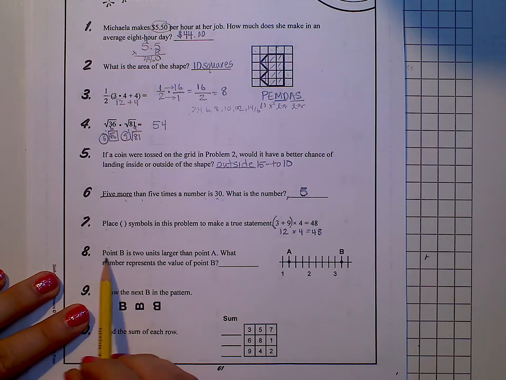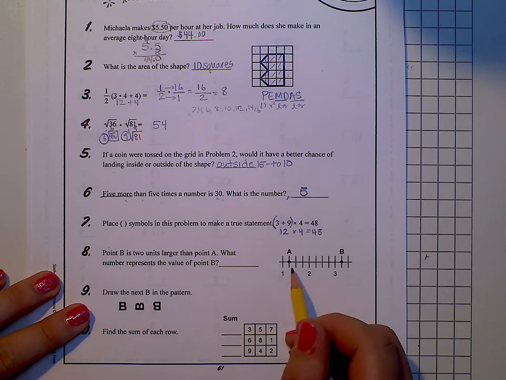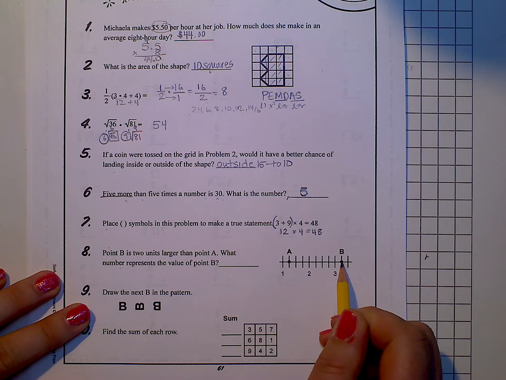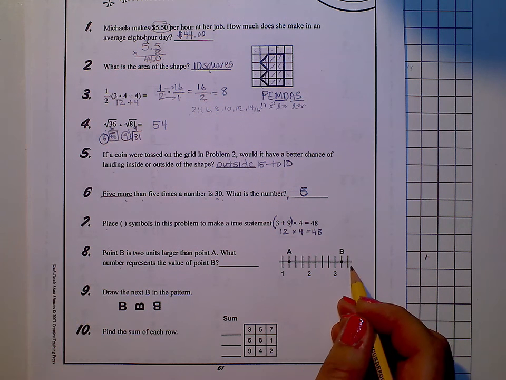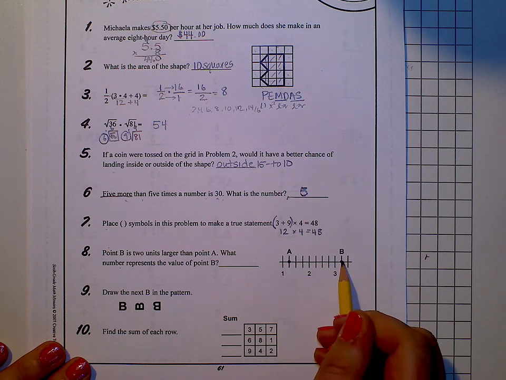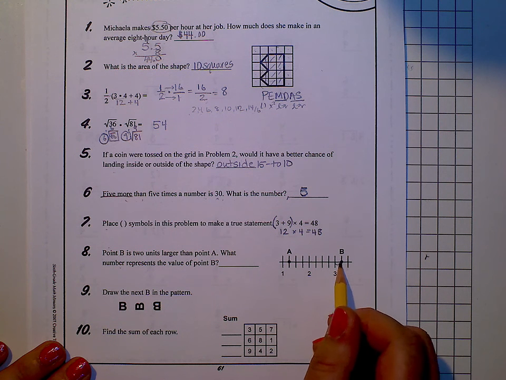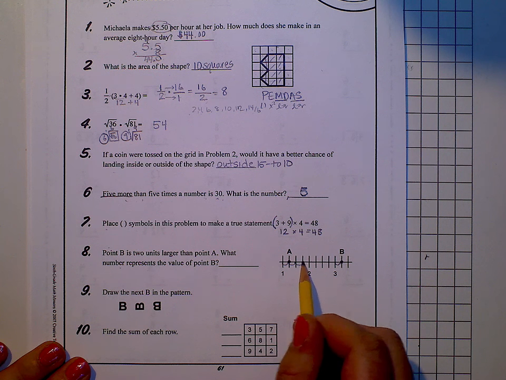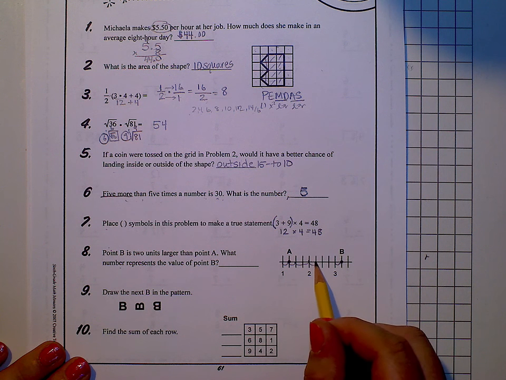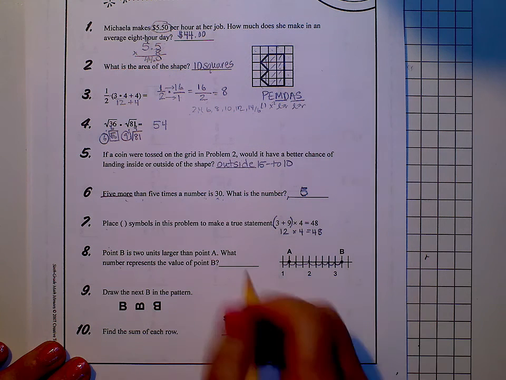Next. Point B is 2 units larger than point A. What number represents the value of point B? So they just want to know, where is this at? So here's 2 and 3, and everything's going by quarters. So 1 1/4, 1 1/2, 1 3/4, 2. 2 1/4, 2 1/2, 2 3/4, 3. 3 1/4, so 3 1/4.